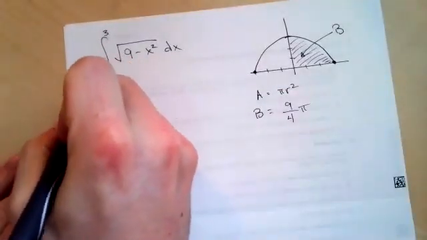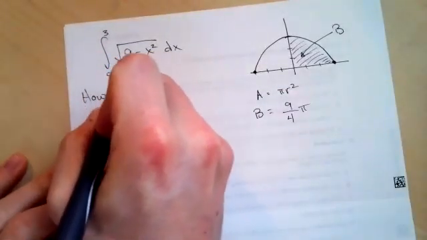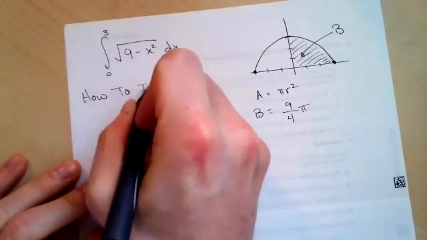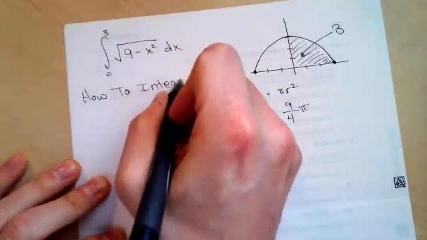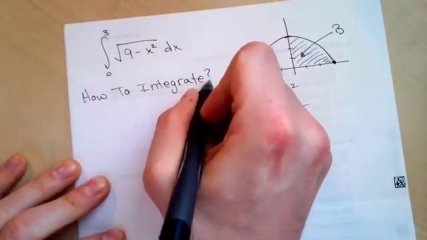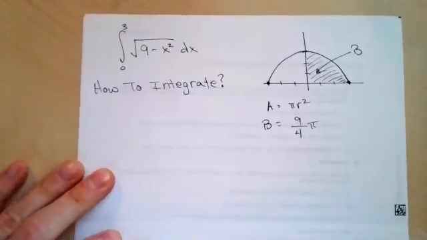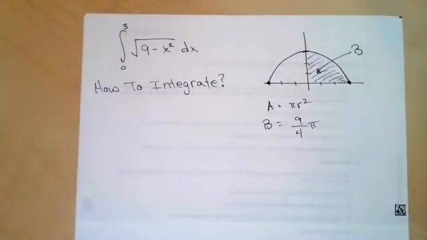So that's our question. So how to integrate? We'll use our geometry as a check, we should get this as the answer.